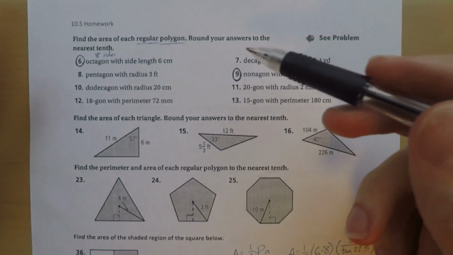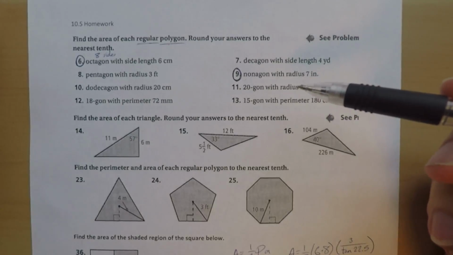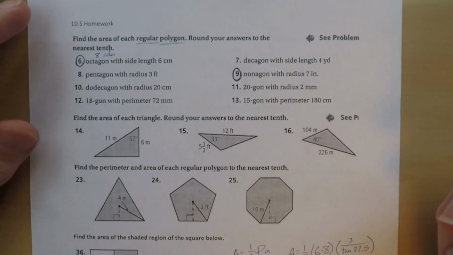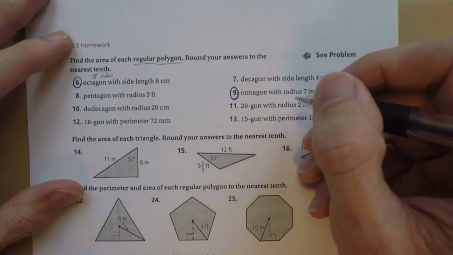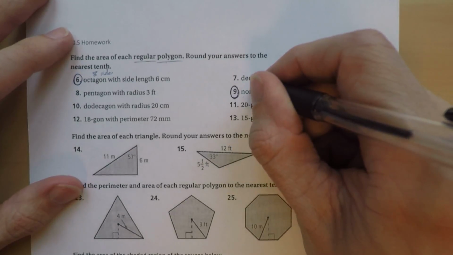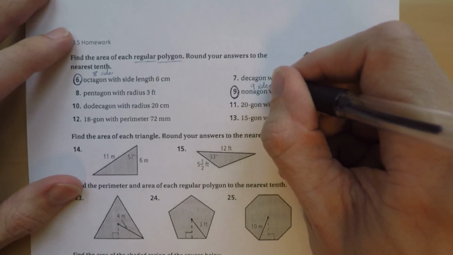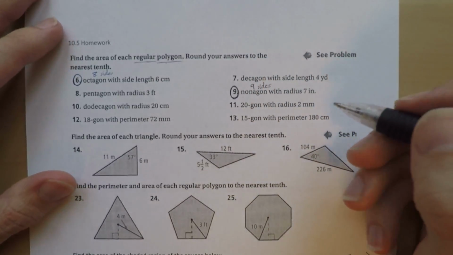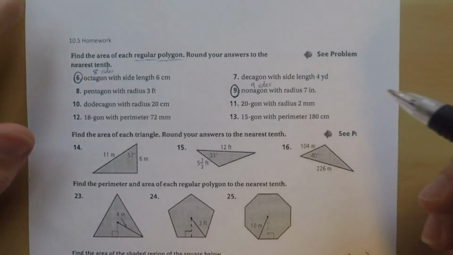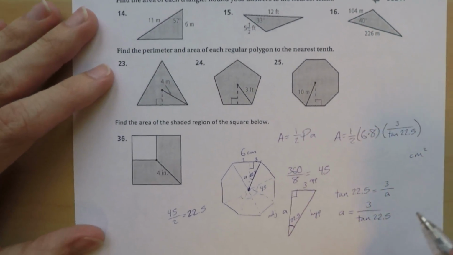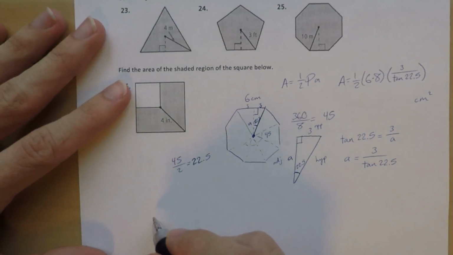Number 9 is the same instructions, but here we have a nonagon with radius 7 inches. So in this case, nonagon, that is 9 sides, nonagon. And in this case, we're given a radius, not a side length. So, no picture. We'll come down here.